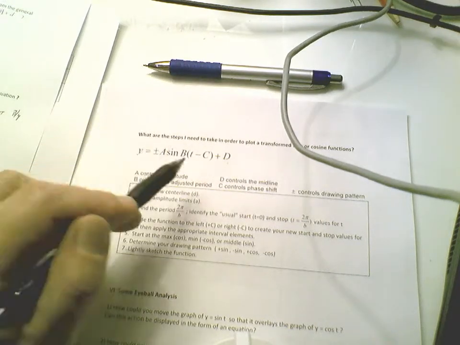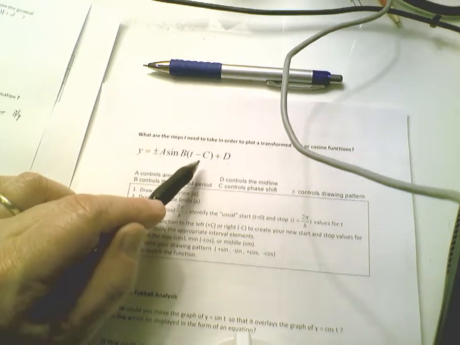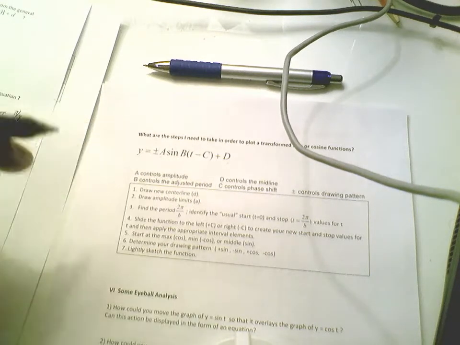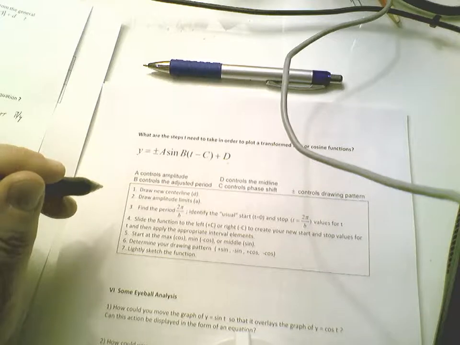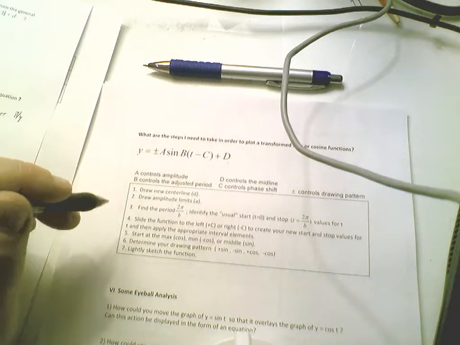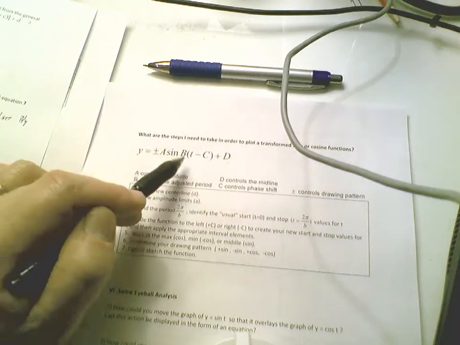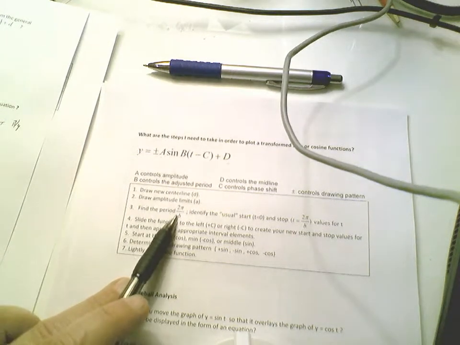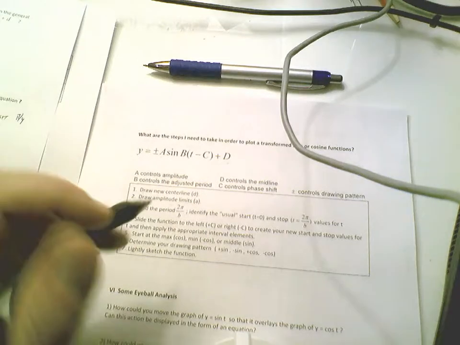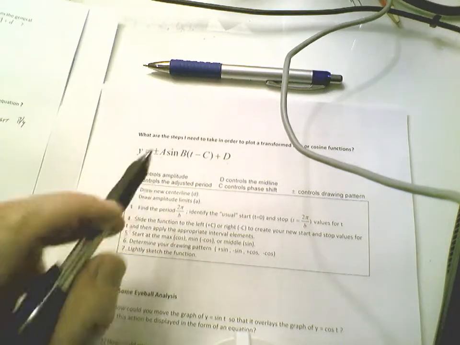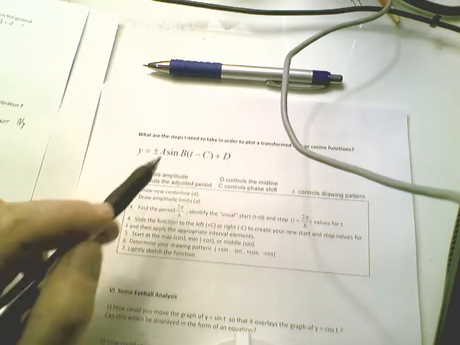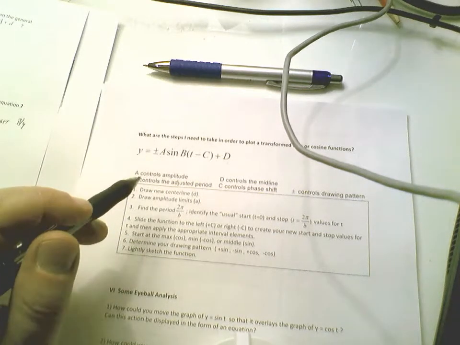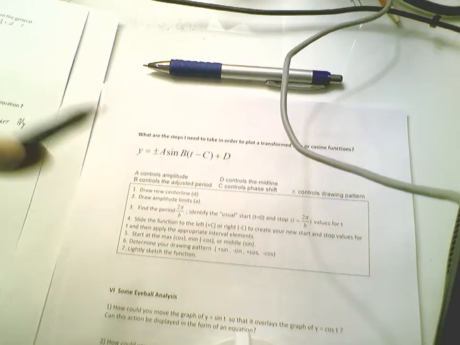If you see a T plus C here, what are you going to do? Instead of starting your drawing at T equals 0, you're now going to start drawing C units to the left. That's your start draw. B controls the adjusted period via the formula period equals 2 pi over B, this could maybe be a capital B, but hopefully you understand. B controls the period. And finally, the plus or minus controls your drawing pattern. Which way am I going to draw my period?